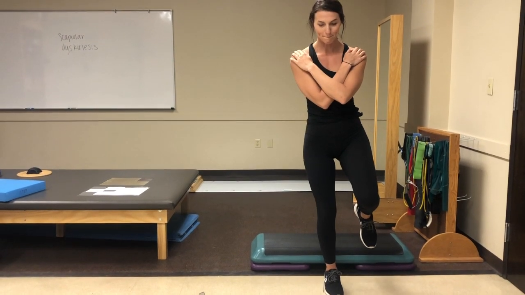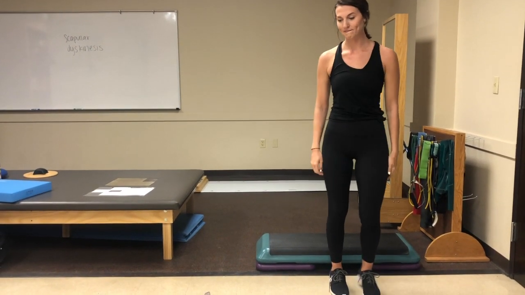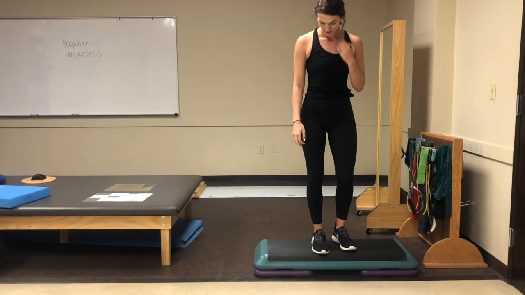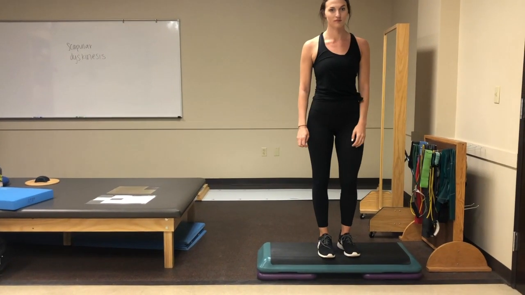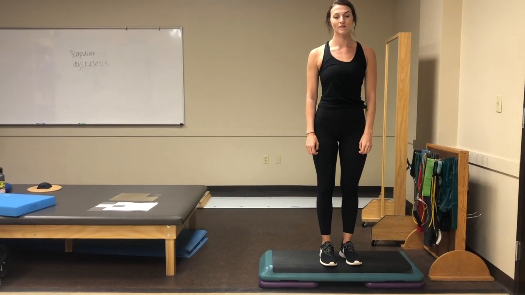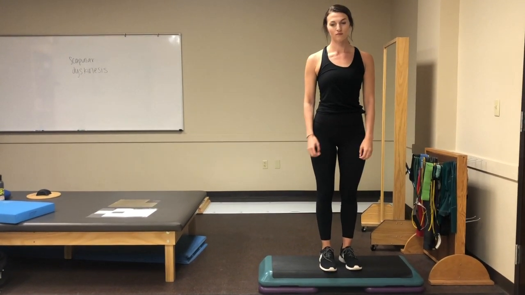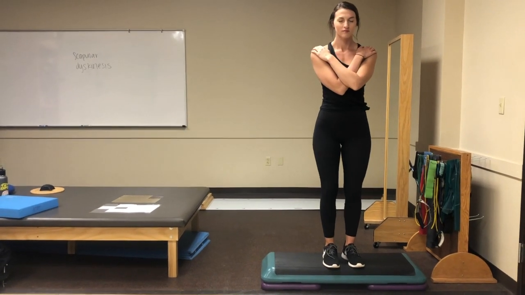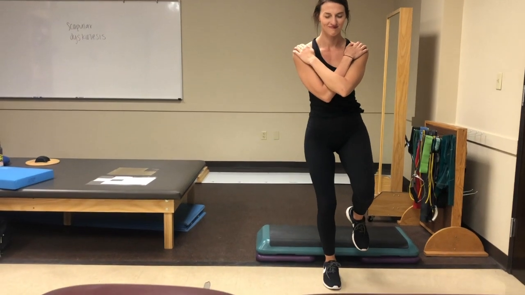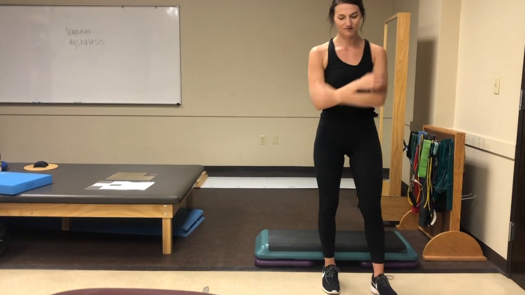The trick with this one, though, is that they are going to have to do it with their eyes closed. So I had her do it with her eyes open first just to go through the motion. Again, familiarization with what they're actually doing and part of your patient communication. But then you're going to have them close their eyes and then go ahead and jump off. And again, you're going to see a few more errors with that. Again, 20 seconds for that.